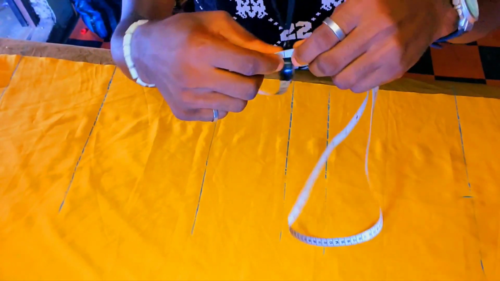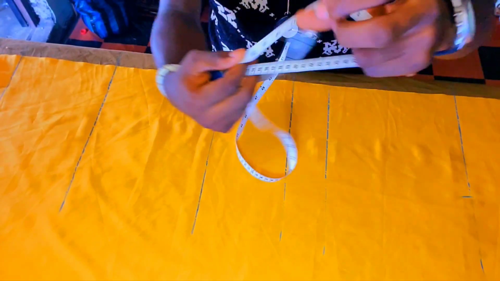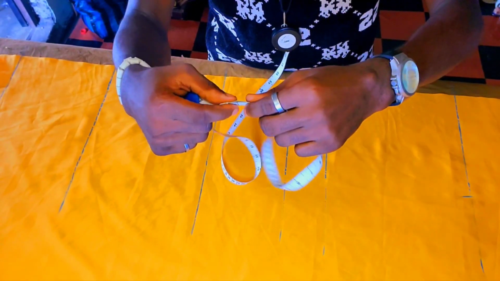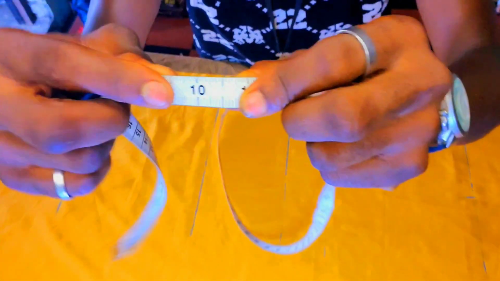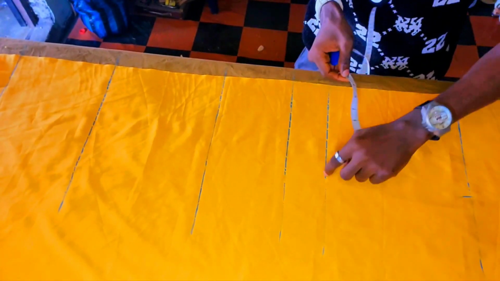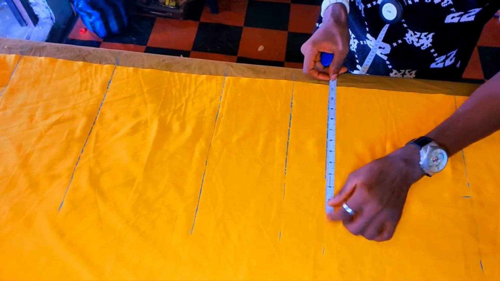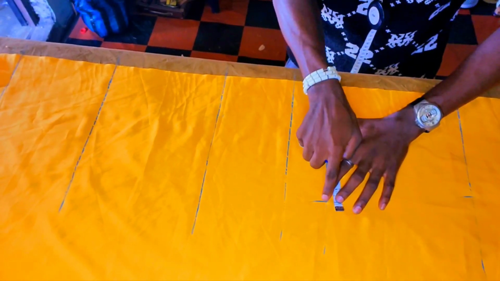So we divide 42 inches by 2 and again by 2, to give us 10.5 inches. So I'm going to mark 10.5 inches on my hip area. Now that's my hip point.